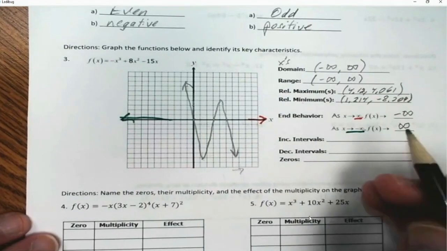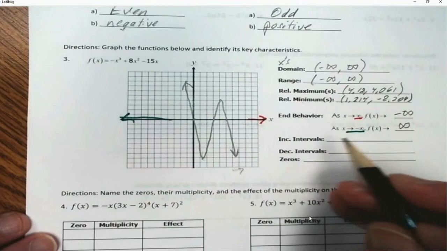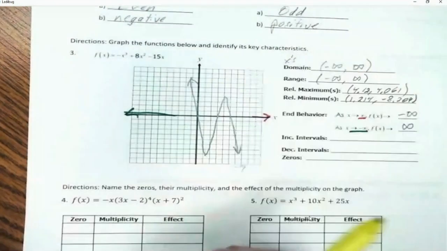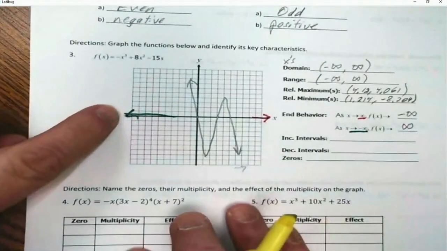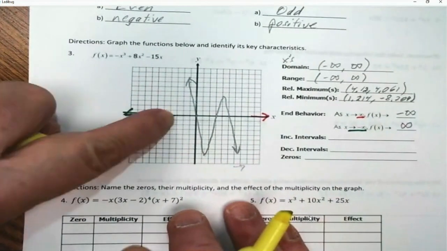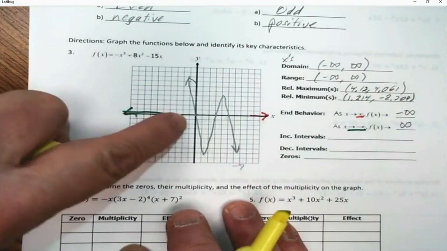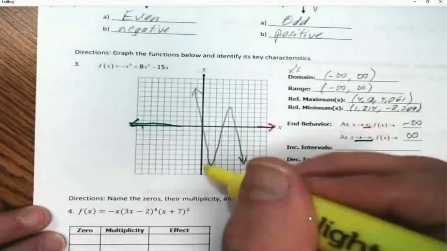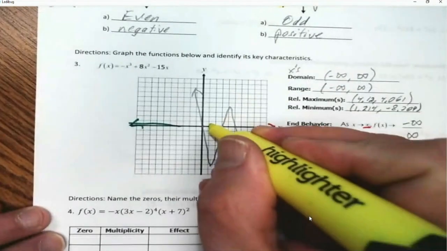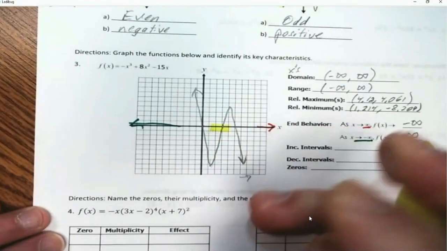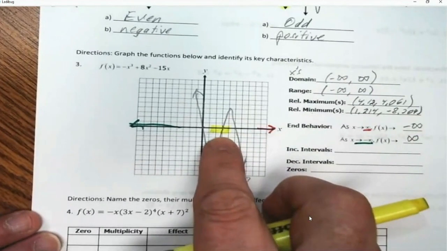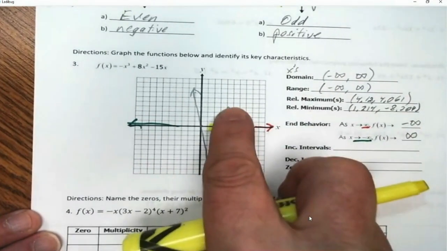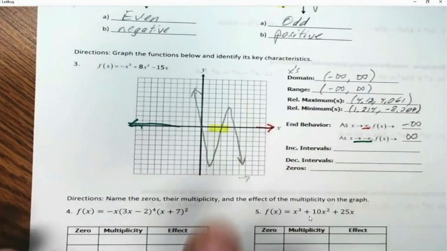All right, increasing intervals. When is it going up? Well, let's see. You always start from the smallest, the left side of the graph, going this way. So as we go this way, the function is going down. It keeps going down till it hits right there. Then it's going up between there and there. So when it gets to this point, all the way to there, in between when the x is this value and the x is that value, it's going up.